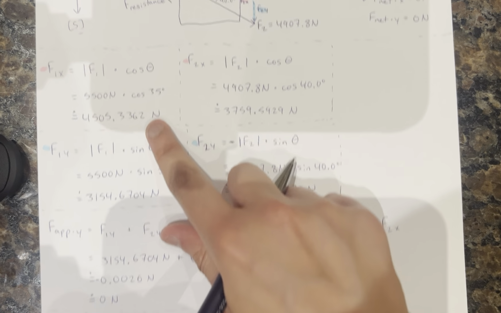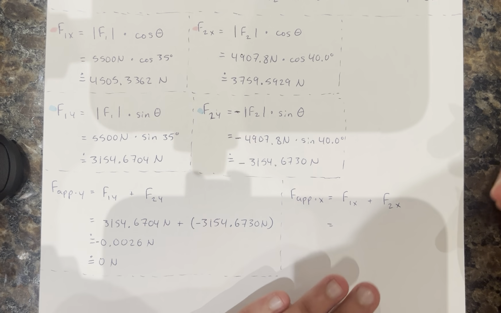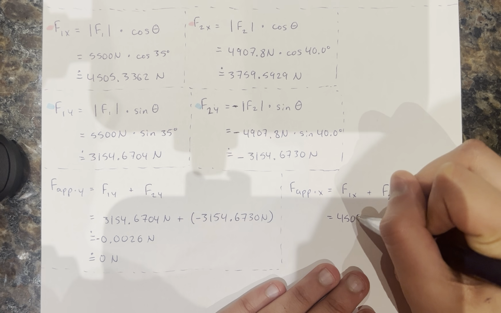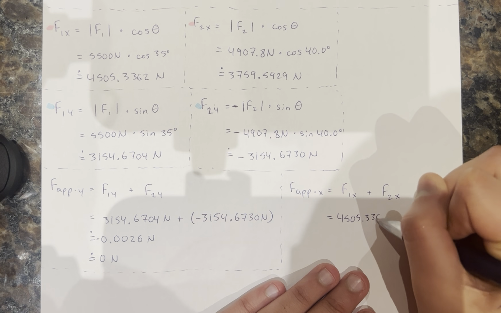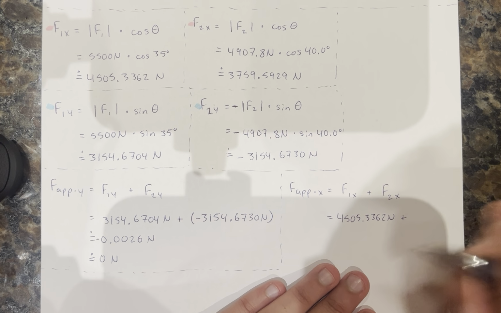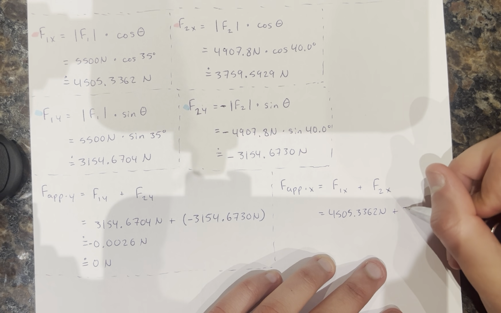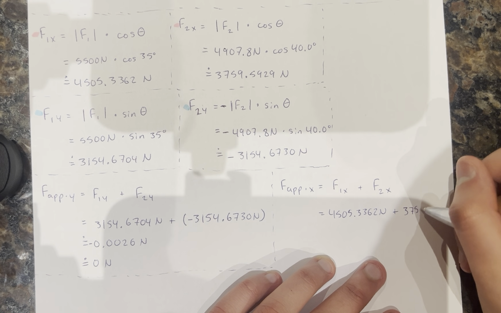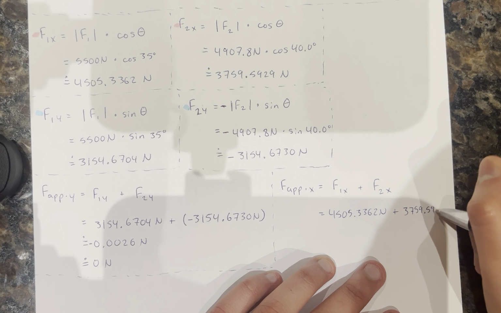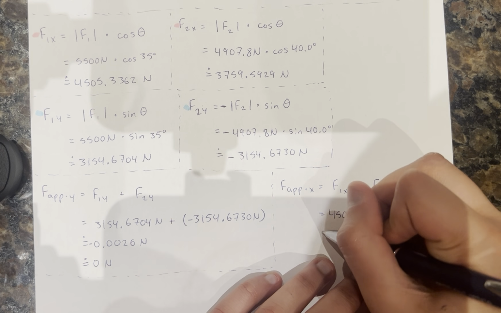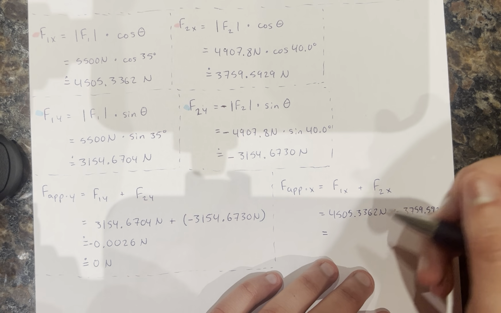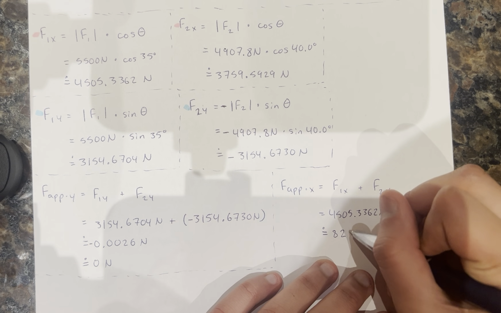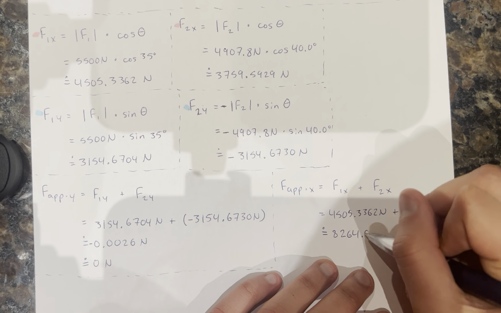And now we need to find the applied force in the x direction. So the total applied force in the x direction is going to be F1x plus F2x. And we'll just sub in our values that we've already solved for up here. And you're going to get, and both of these values are positive because they're both going east. And the answer you should get is approximately 8,264.9.